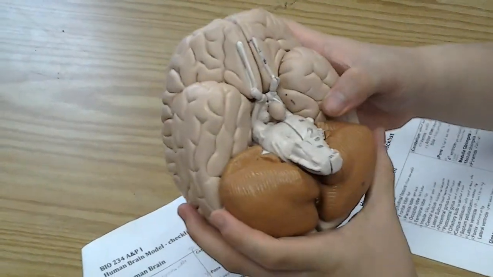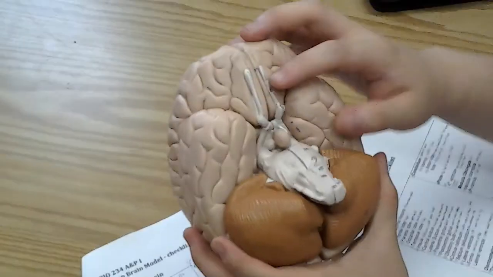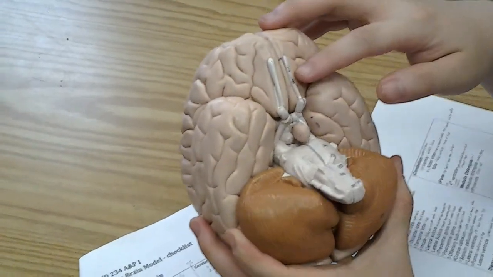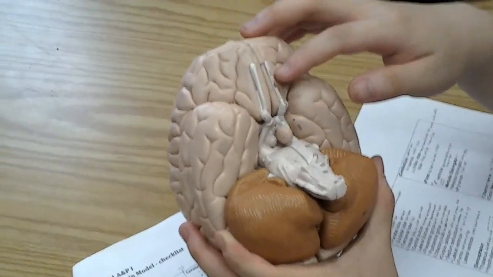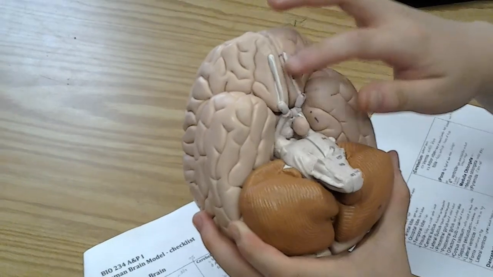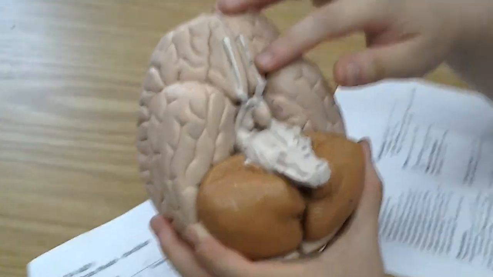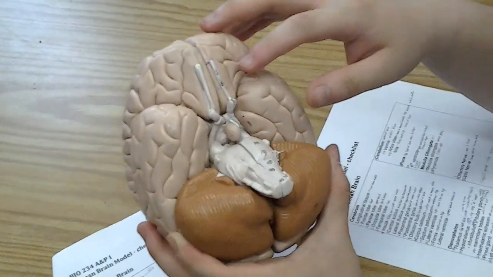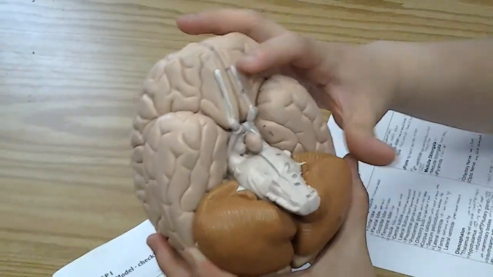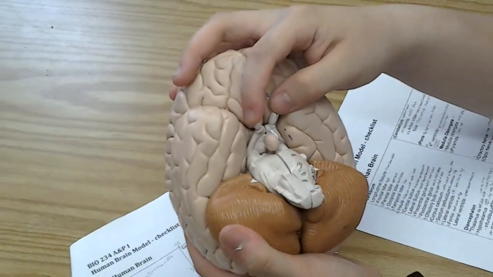The olfactory bulb is this area right here, where it says number 8. Note that the olfactory bulb is also where the olfactory nerve is. So if it asks for the nerves, it's the olfactory nerve, this part. If it asks for the structure, it's the olfactory bulb. And while I'm still here, the optic nerve is number 2 right here. So it's like these two bulges that stick out.